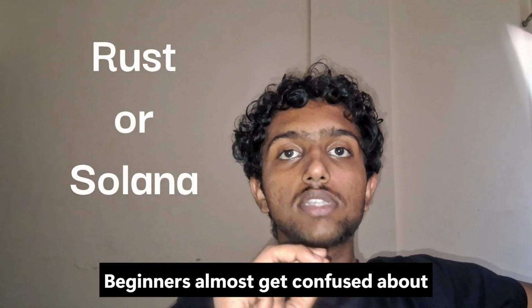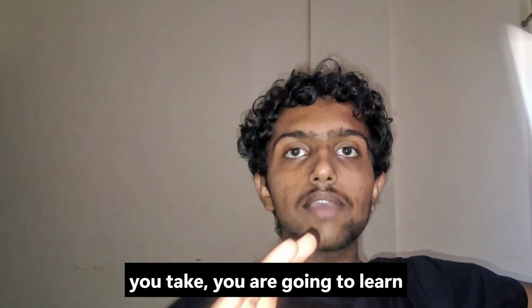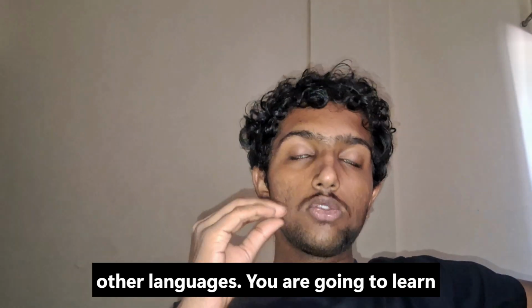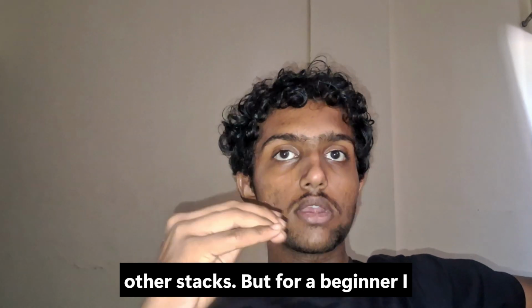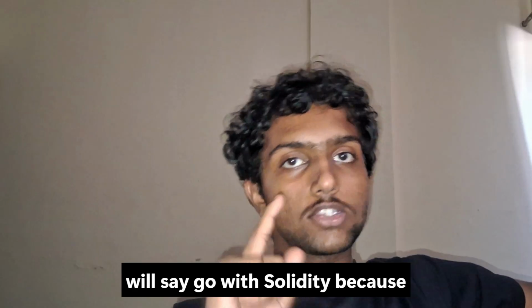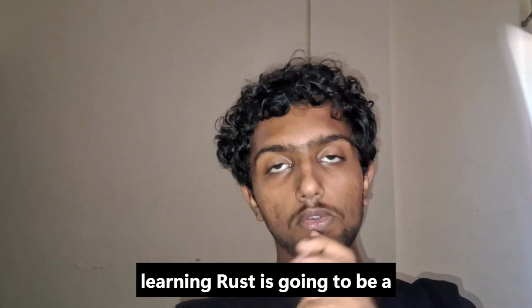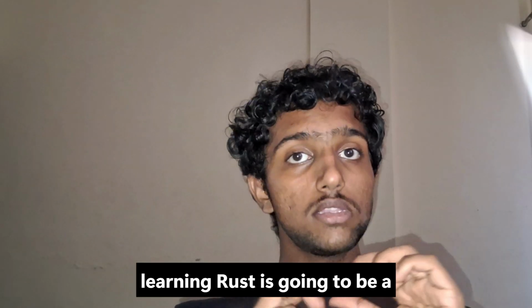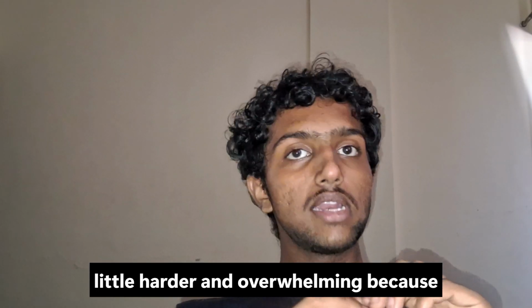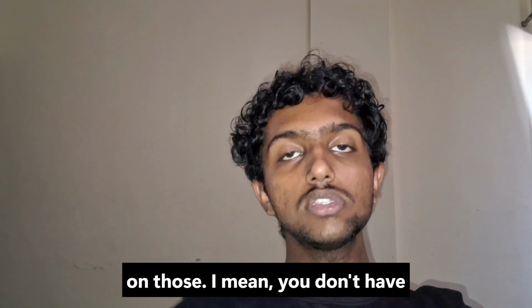Beginners almost get confused about the starting language. See, whichever language you take, you are going to learn other languages, you are going to learn other stacks, but for a beginner, I will say go with Solidity, because Solidity has a less steep slope for learning. Rust is going to be a little harder and overwhelming, because you don't have a lot of tutorials on those.